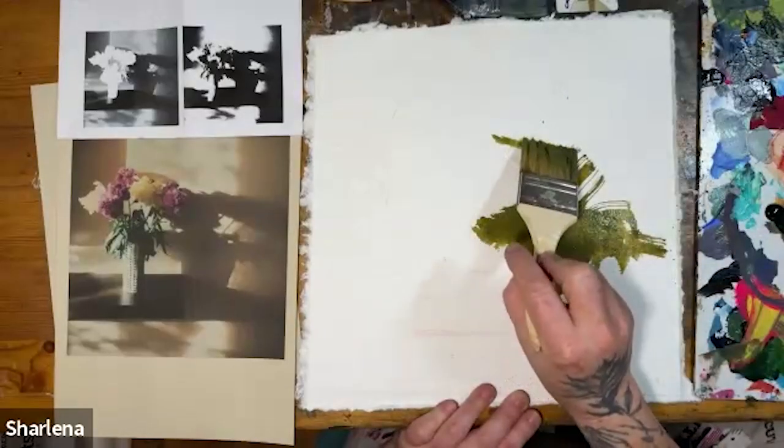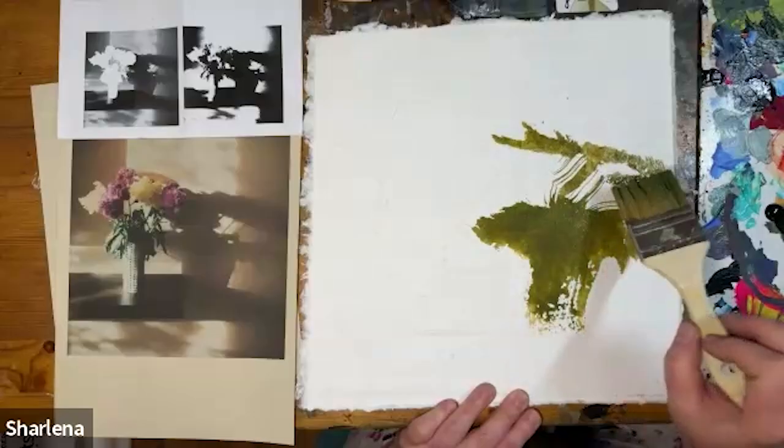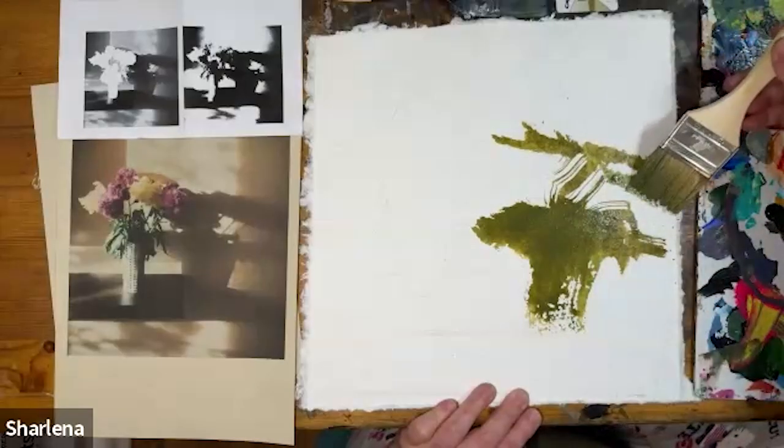This is the top of this flower, then the shadow comes kind of on a nicely skewed angle here.